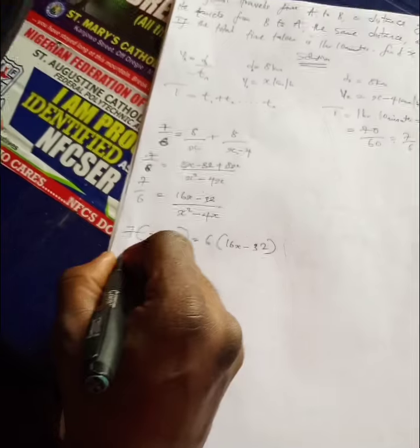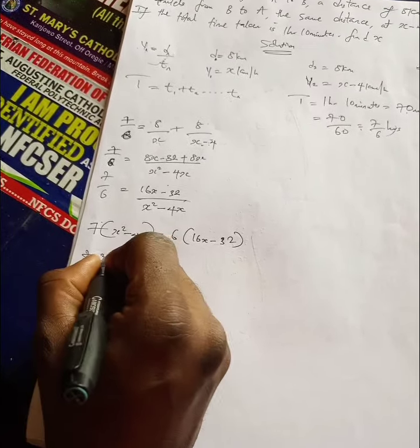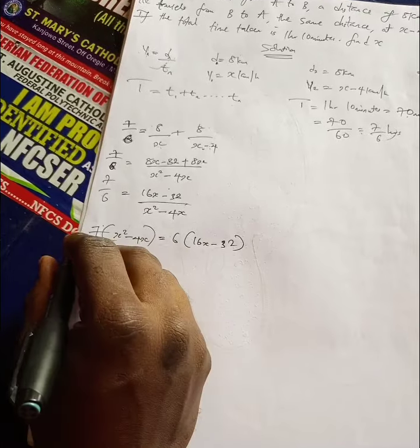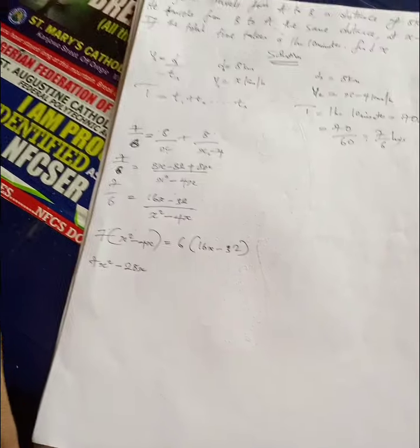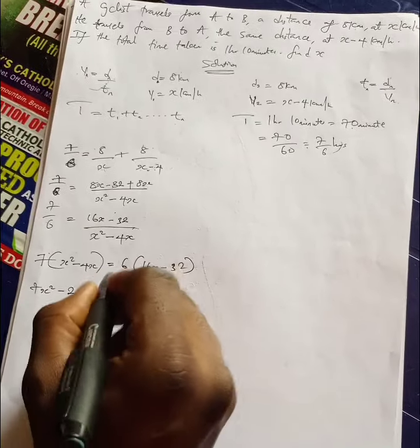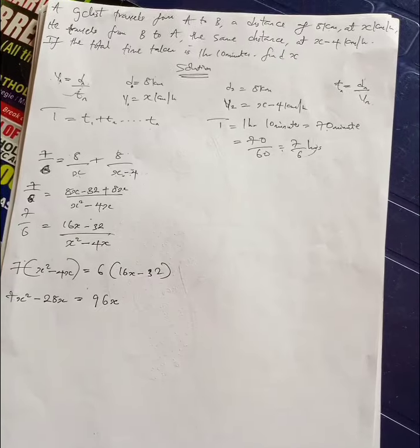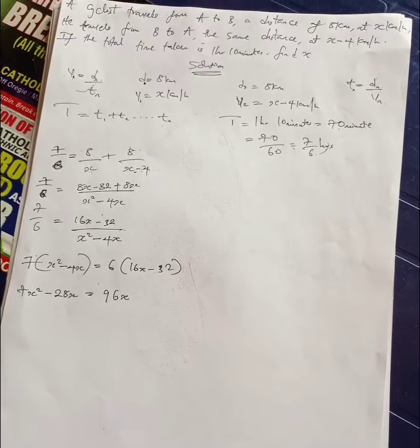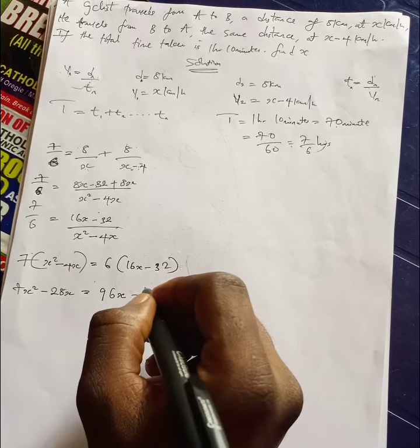So if I expand the bracket, I should have 7x squared minus 7 times 4, 28x, then 16 times 6 will be 96x, then 6 times 32 gives me 192.